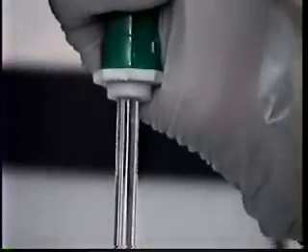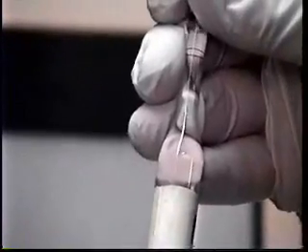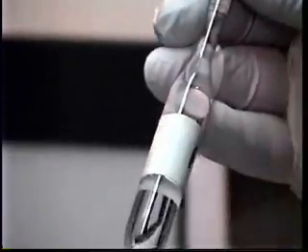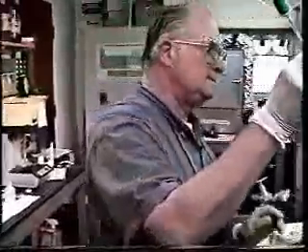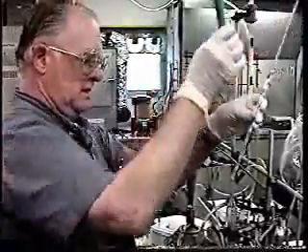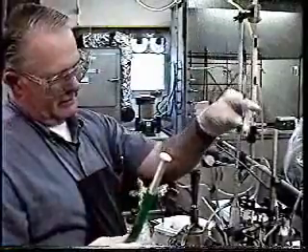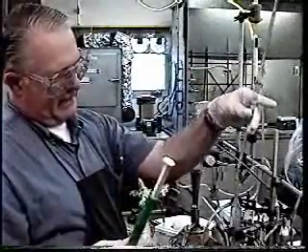...that are designed specifically to light up or glow when there's a decay of the carbon-14 atom. Now we have to make sure we wash our container completely out so the entire sample gets into our vial.